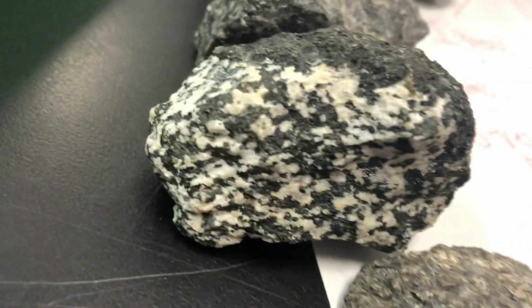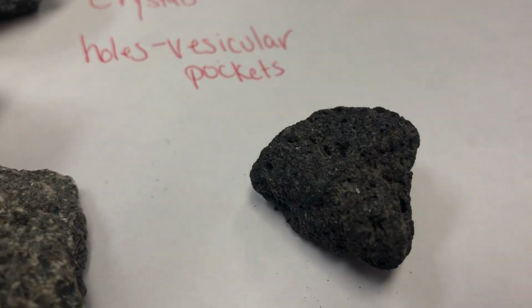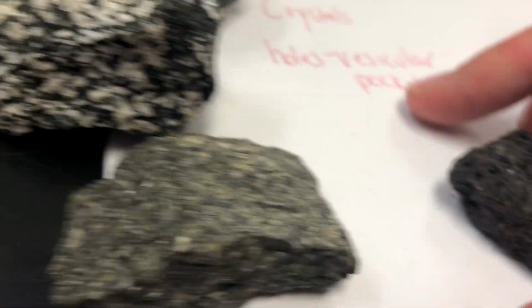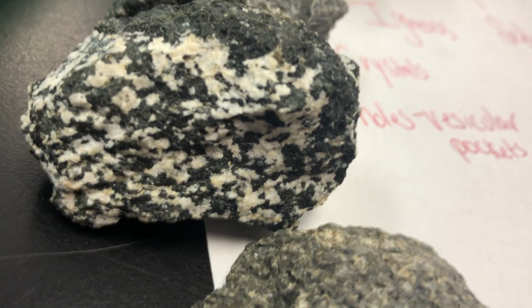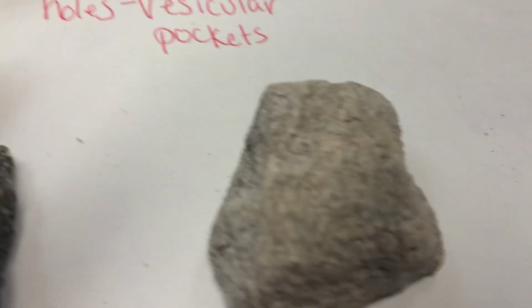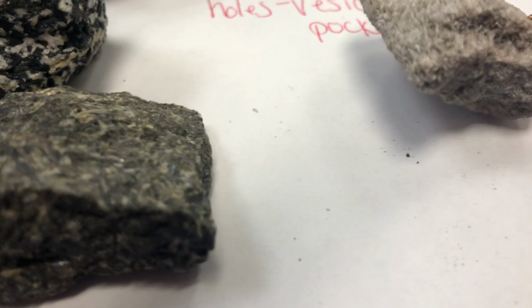Anything with crystals. Here's one. This one has holes. It's very dark in color. That's called scoria, same as the scoria we just saw. Let's take a different one. This one also has holes in it. Not as visible as the other ones. They're more flat.